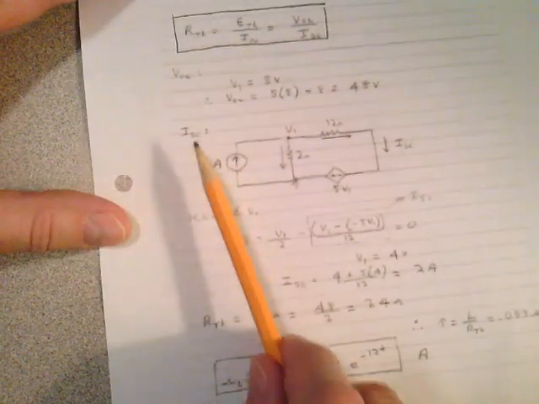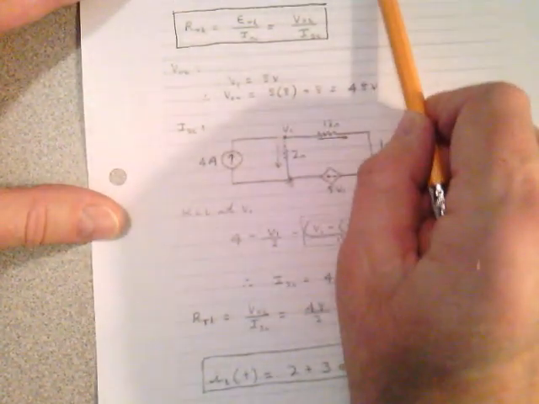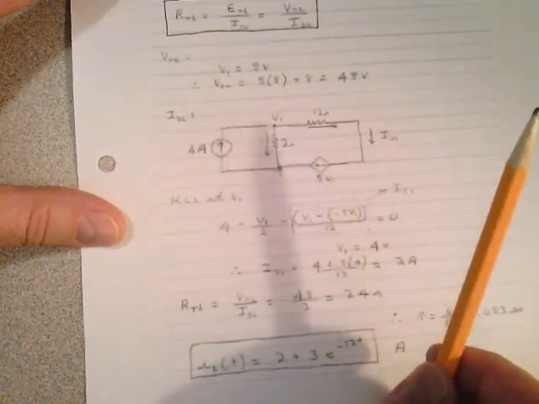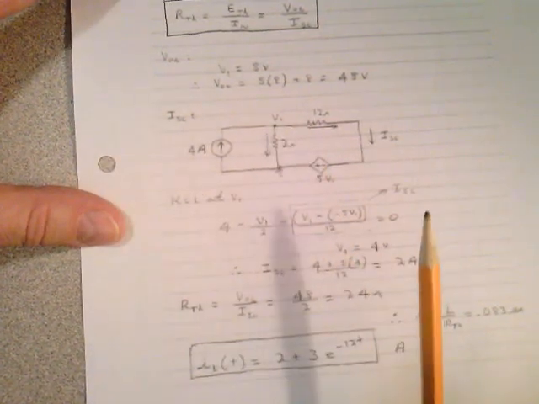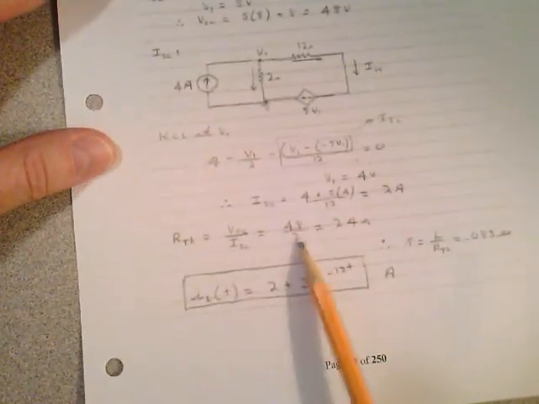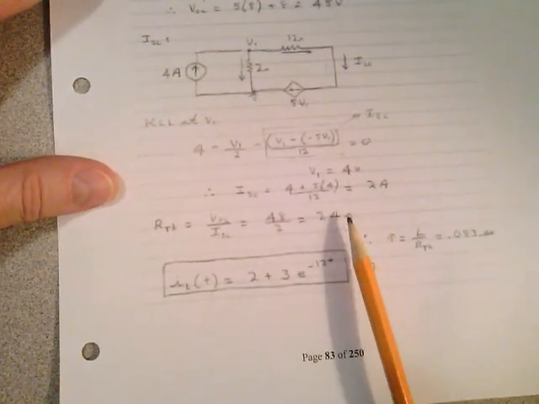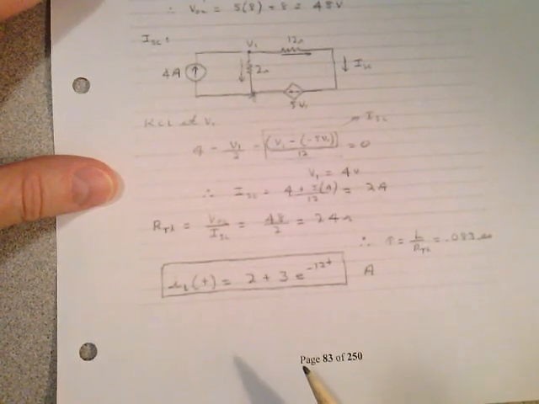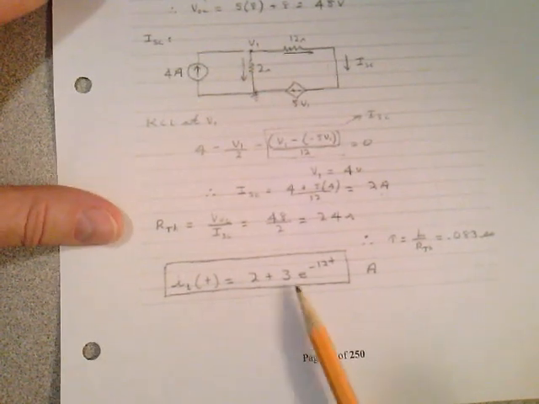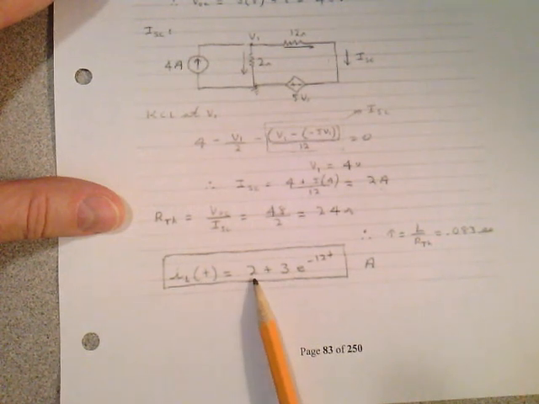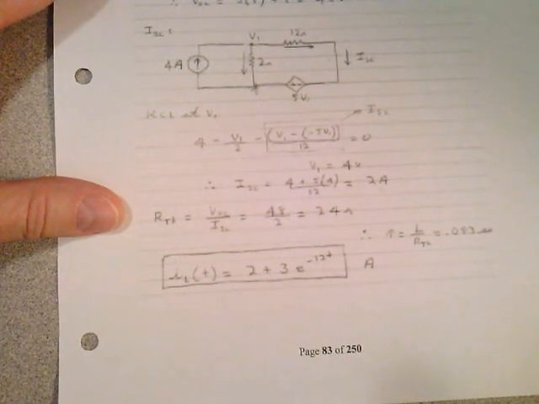I get 48 volts. I want to find the short circuit current. It's just another problem. Short circuit this, and there's the problem here, and there it is. I could use nodal analysis. I can use loop analysis. I ended up using nodal analysis at that point. I find the short circuit current. I find V1 is 4 volts. Through nodal analysis, I get 2 amperes flow in there. So I know my 2 amperes, and I know my 48 volts. I get 24 ohms. There's my Thevenin resistance. Now I can find my time constant, 0.083 seconds. I inverted that and I put it in the numerator here, and my final answer for this problem is I L of t is equal to 2 plus 3 e to the minus 12t, and that's in amperes.